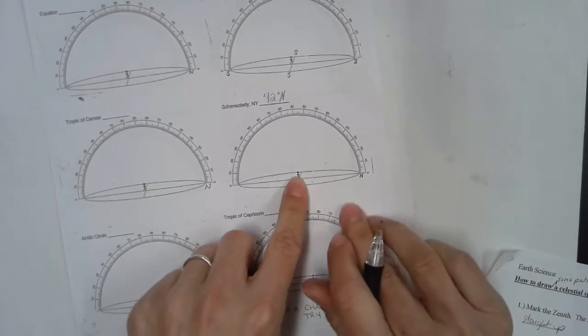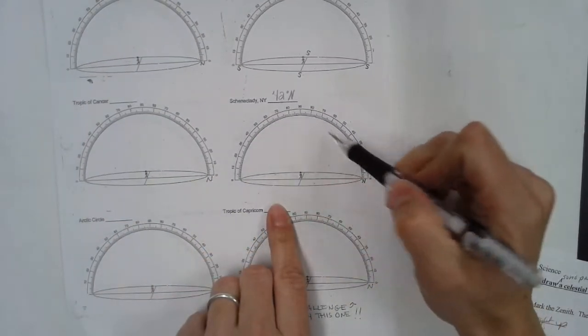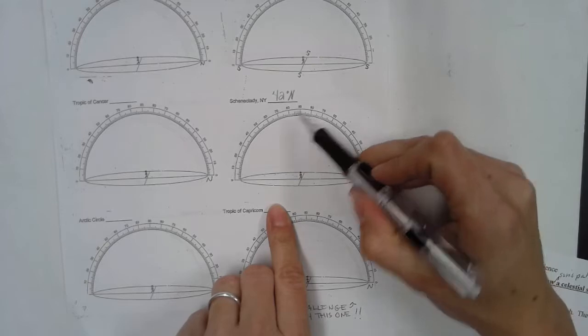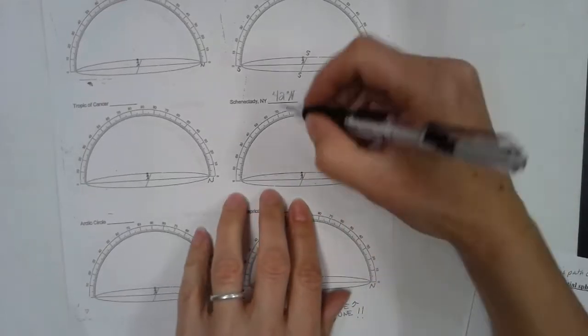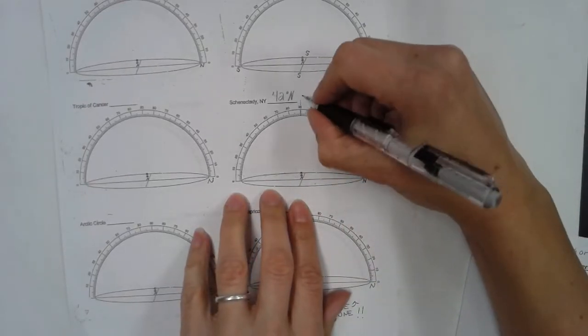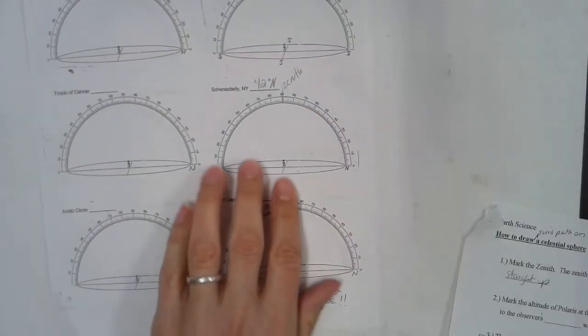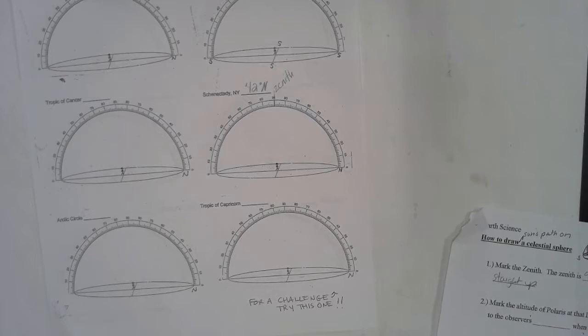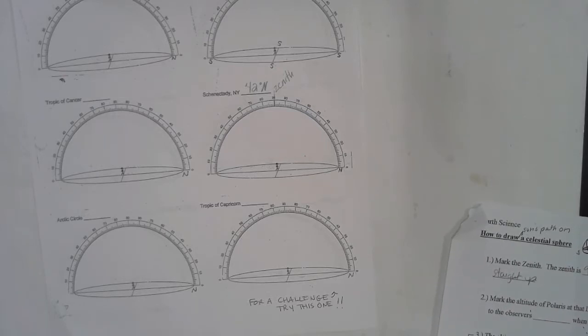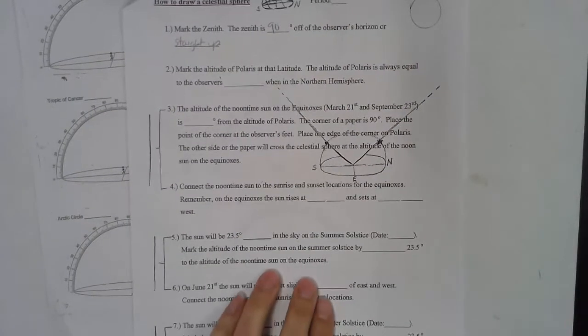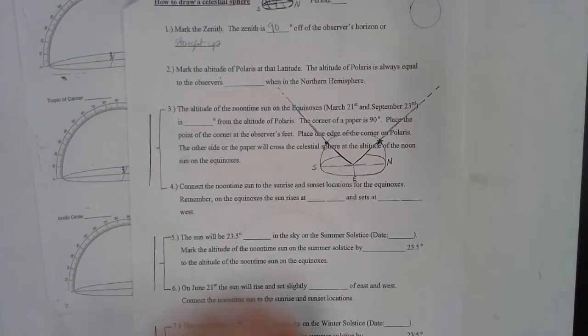Okay, there's our little observer, and on here there is an external protractor that goes from 0 to 90, and then from 0 to 90 on this side. 90 is the highest point that we can have, and this is called the zenith. It would be if this observer looks straight up at the highest point on this apparent dome that is representing the sky. The next thing the directions say to do is mark the altitude of Polaris at that latitude.